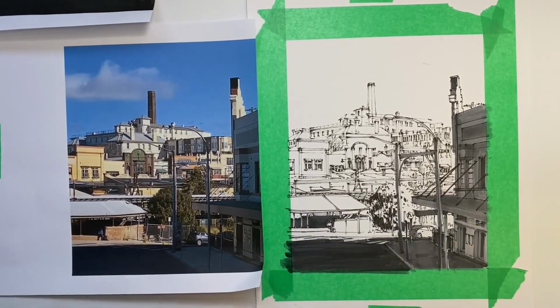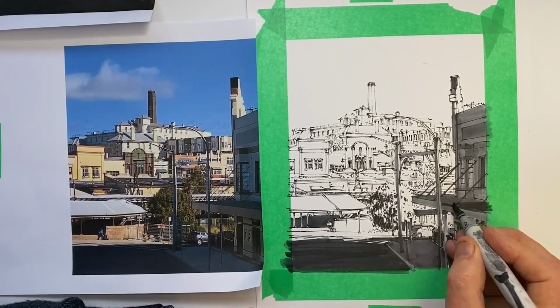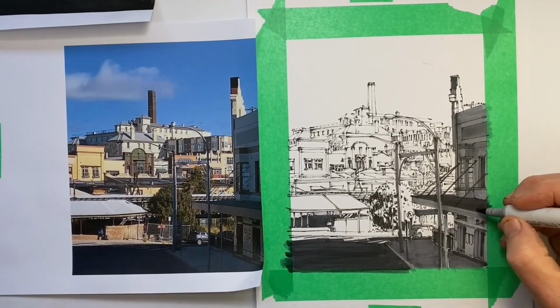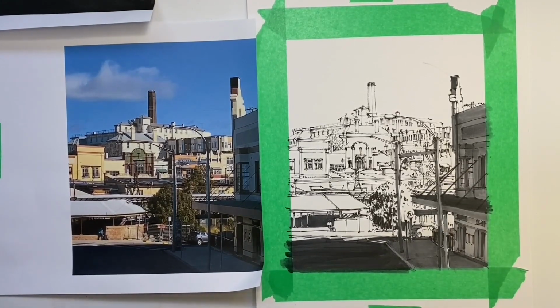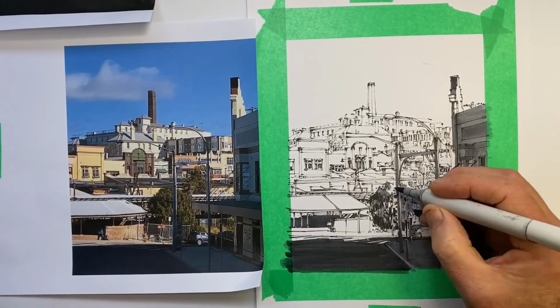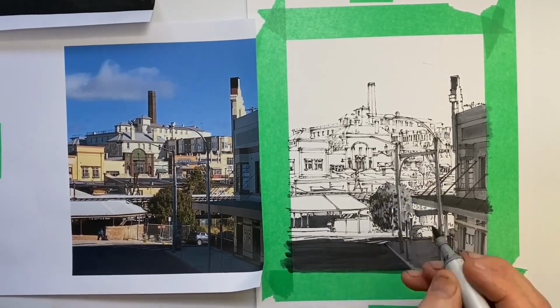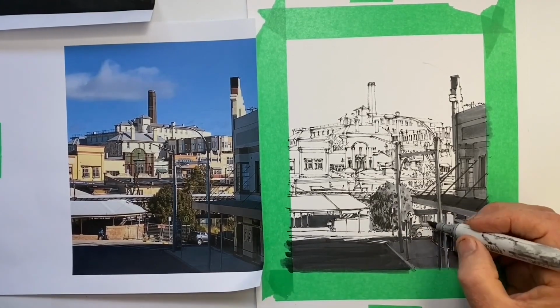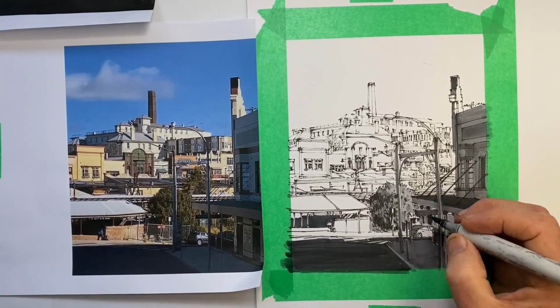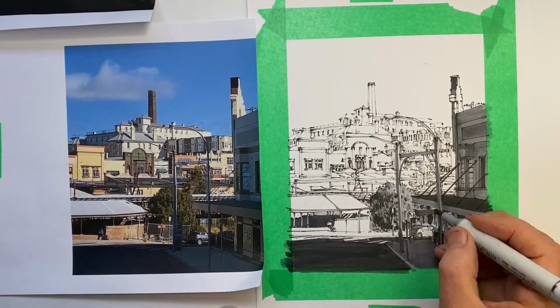So I've been drawing this using an N0, that's N for neutral grey, to N6 and all the numbers in between. And I used N7 just for those supports of the awning, just so that they show over the darker awning underneath. But otherwise, N6 is the darkest value that I'm using.